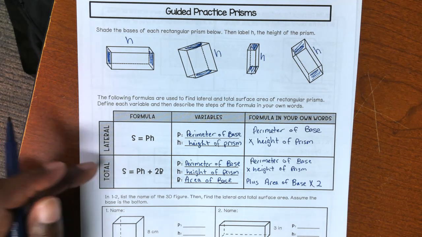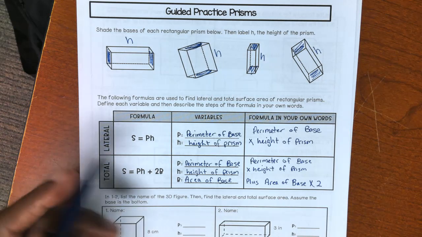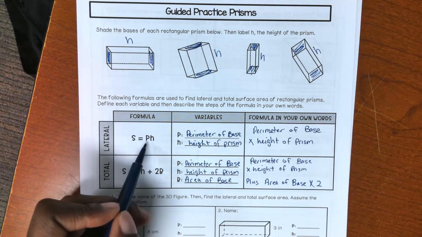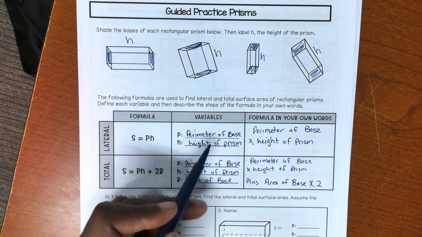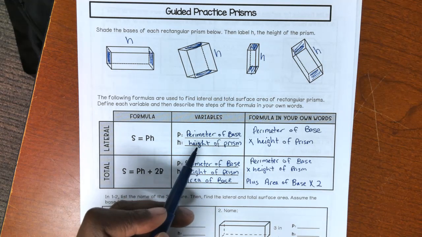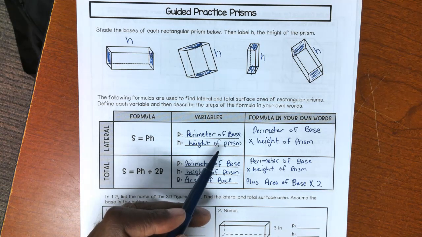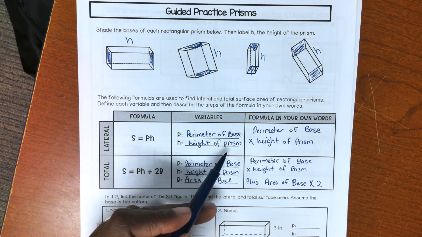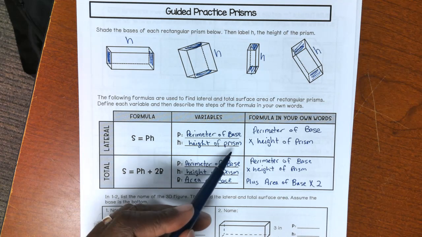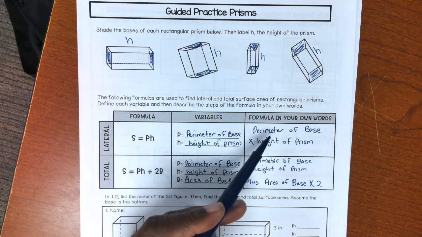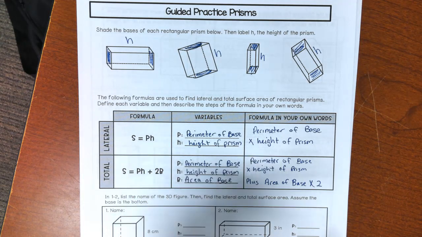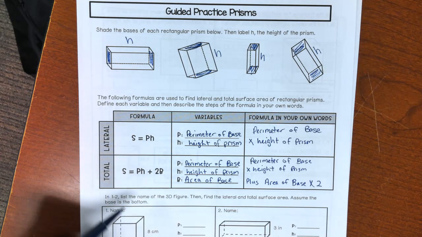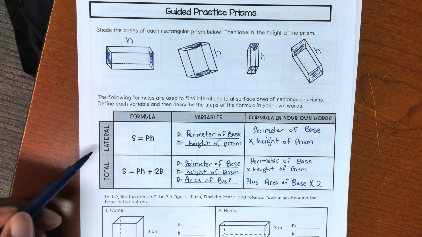Okay, so jumping into our formulas, we have lateral surface area, which is everything except for the base. So think no bases. Okay, and that formula is perimeter of the base times height. So P for perimeter of base, H for height of the prism. Okay, we'll get into what the other height is for triangular prisms later, but for now, this is the only height we're worried about. So in our own words, that would be the perimeter of the base times the height of the prism, multiplication.